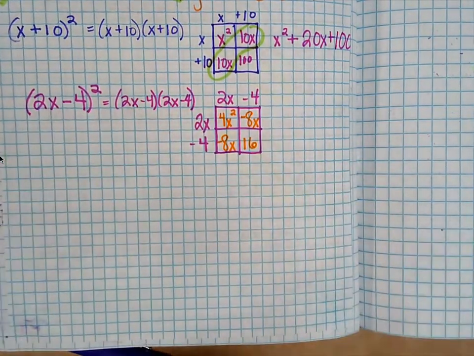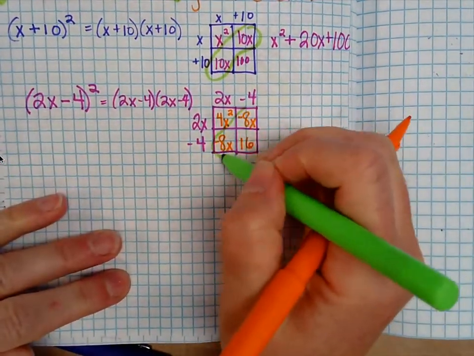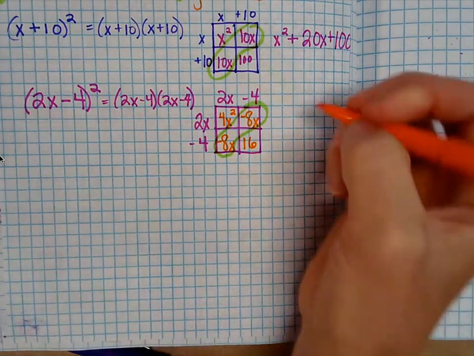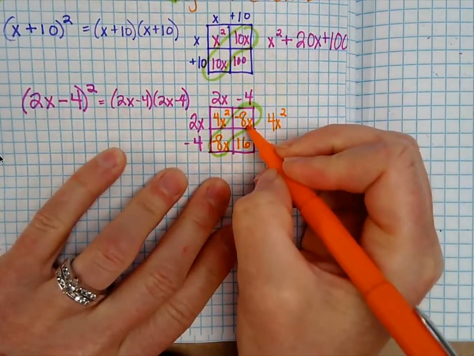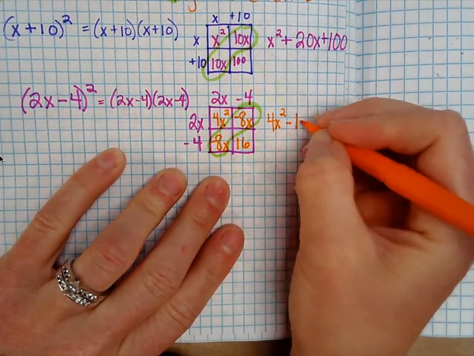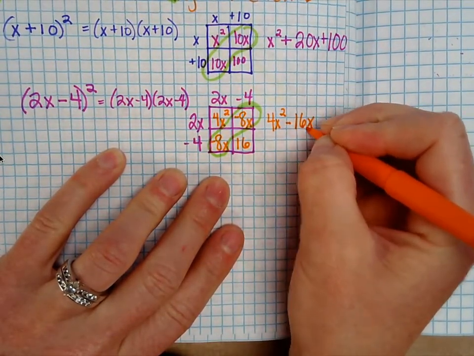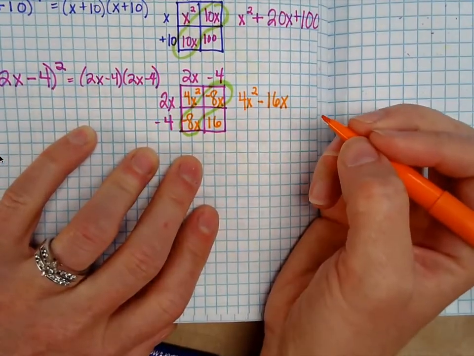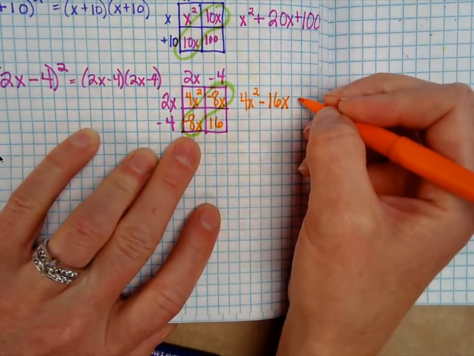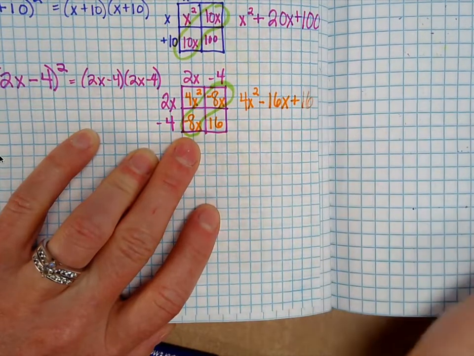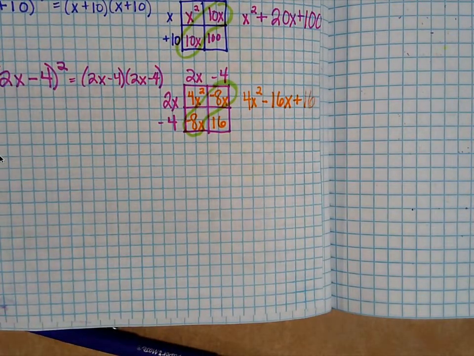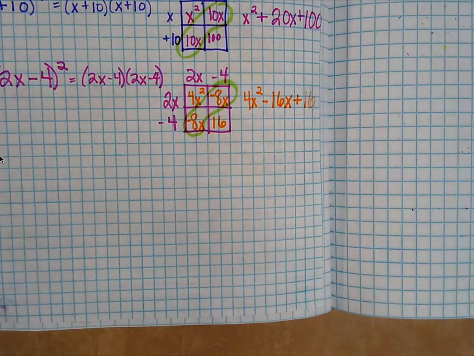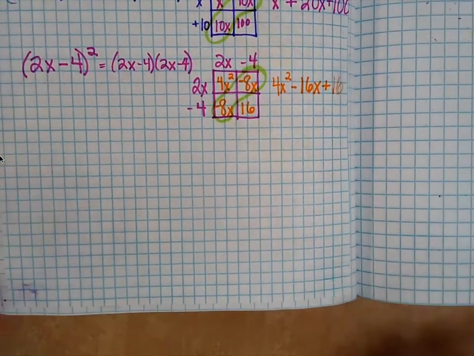Okay, so we need to combine our diagonals. So we have 4x squared, negative 8x, and negative 8x. Negative 16x. You keep the same variable and exponent. Plus 16. All right, so how you feeling on these so far?